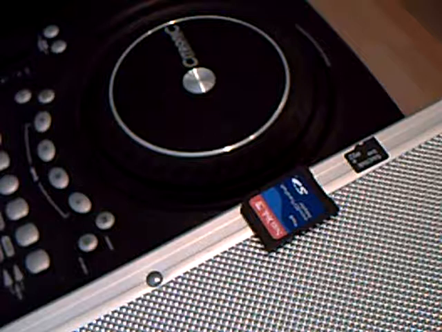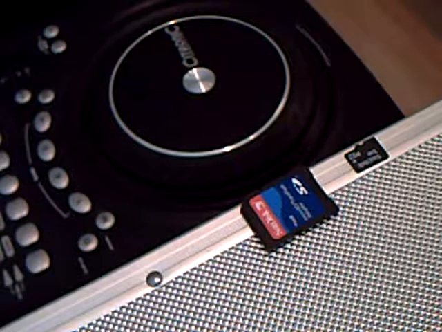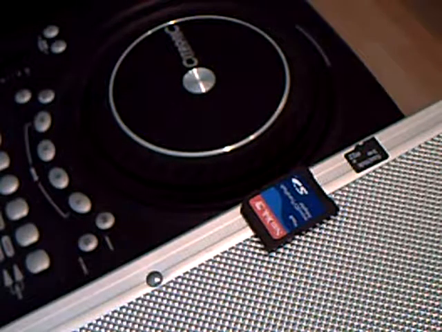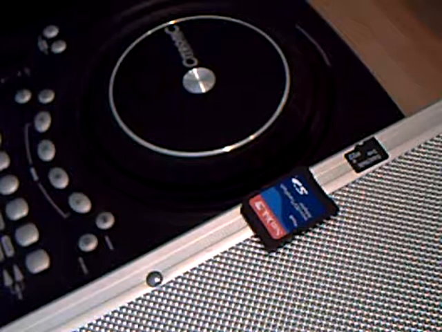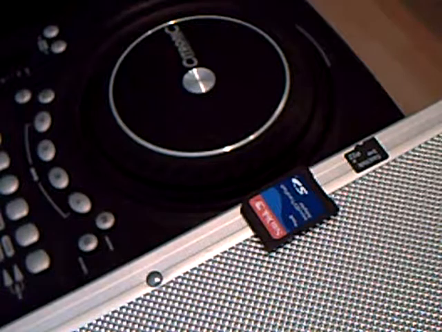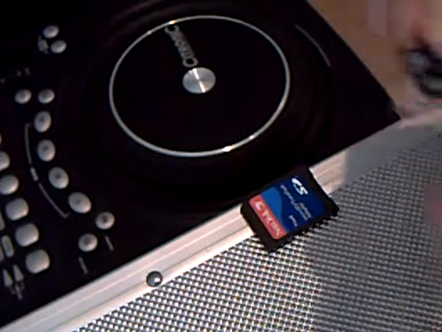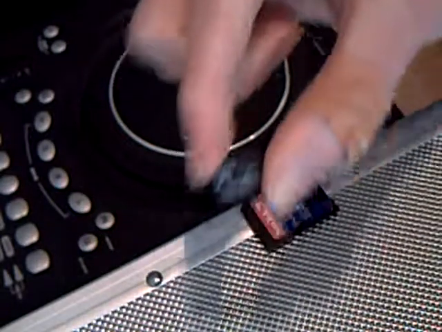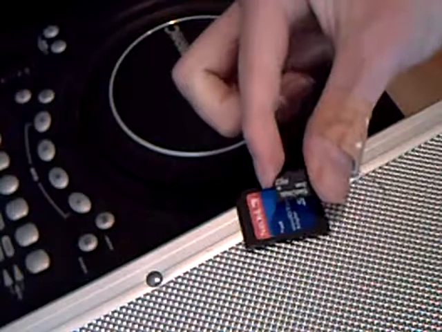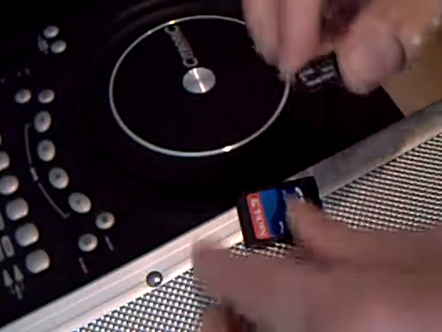But I tried to pop in a 2 gigabyte card and it didn't cause a problem. Only difference is I used the SD card to record this video into my camera. So what I'm going to use is this. It's a 2 gigabyte micro SD card. It's really tiny. So compared to an SD card, it's that. So it's 2 gigabyte on this, you can't believe it.